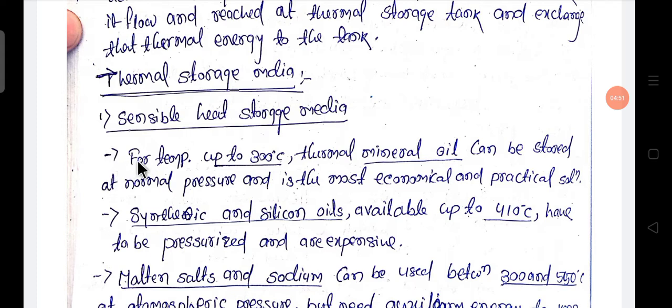For temperatures up to 300 degrees Celsius, mineral oil. Remember that up to 300 degrees Celsius, thermal energy can be stored in the storage using mineral oil, at normal pressure, and it is the most economical practical solution.